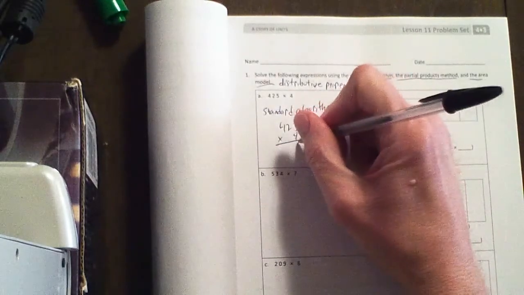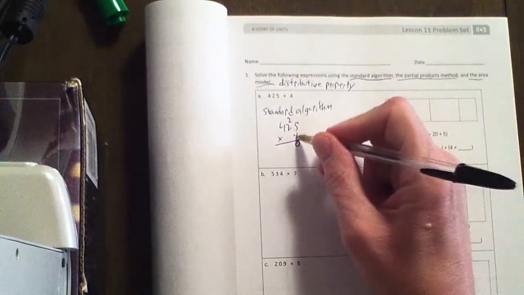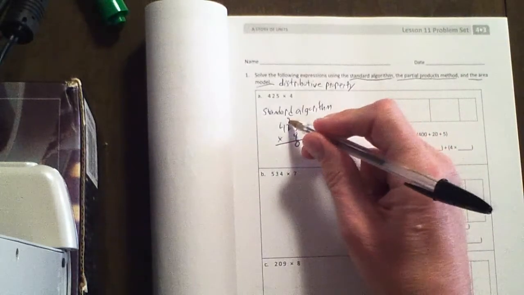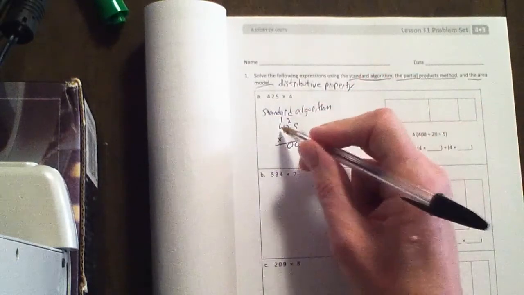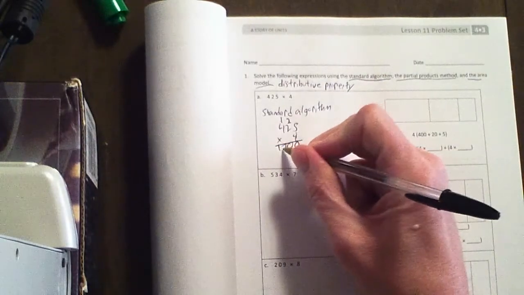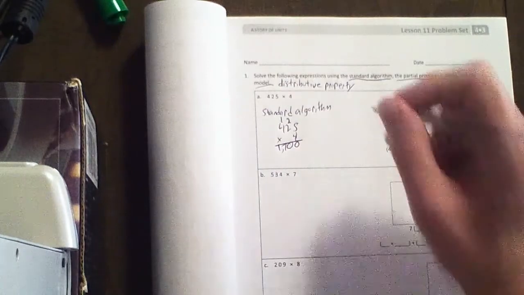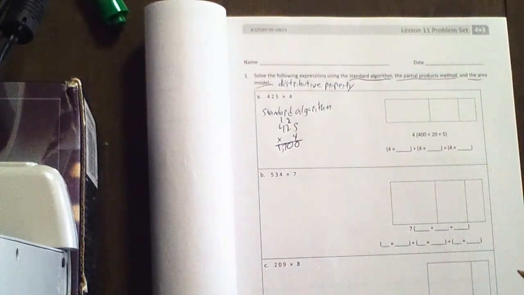5 times 4 is 20. Regroup the 2. 2 times 4 is 8, but plus 2 more makes 10. So we regroup the 1. 4 times 4 is 16, plus 1 more is 17. So that's a total of 1,700. So that was that strategy, right? We multiply and we regroup.